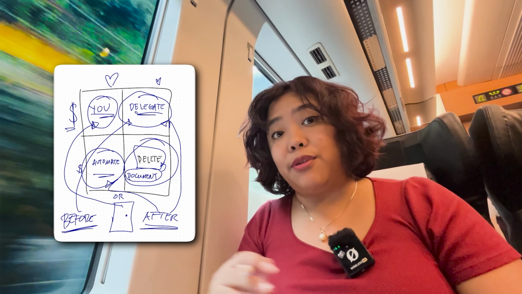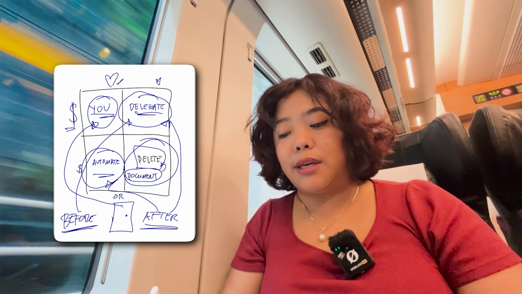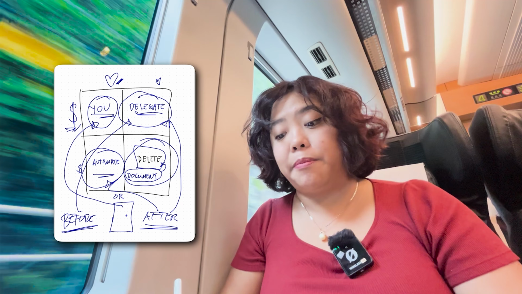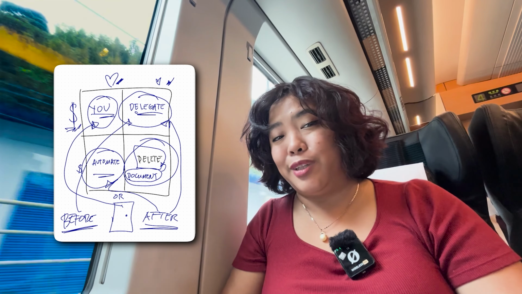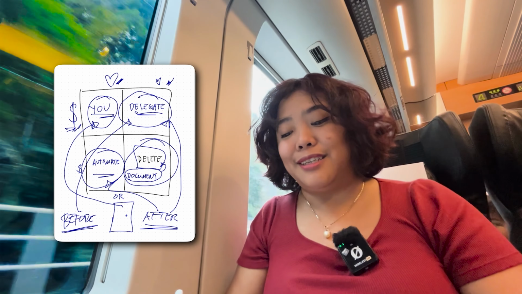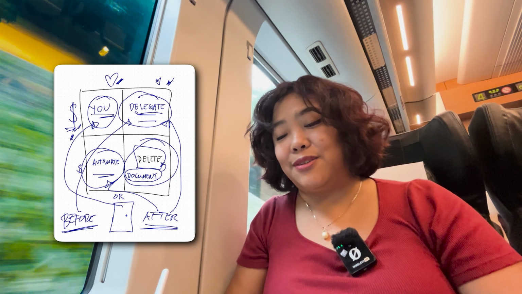Again, kind of reviewing this with you guys, what are the tasks that you are really good at doing that make you money in the business? What are the tasks that you might not be the best at, you don't really love doing, but they still need to be done to make money in the business? These are things to delegate.